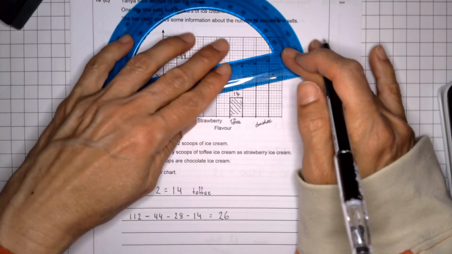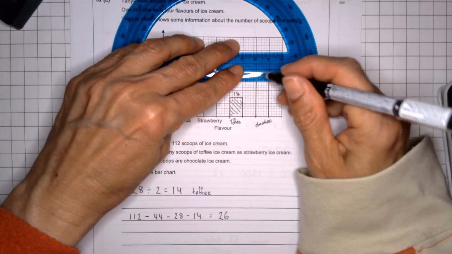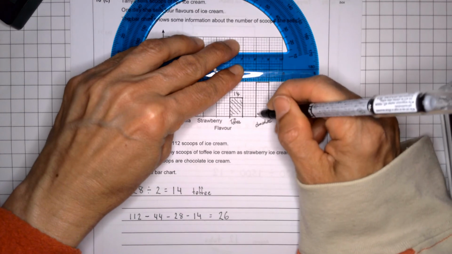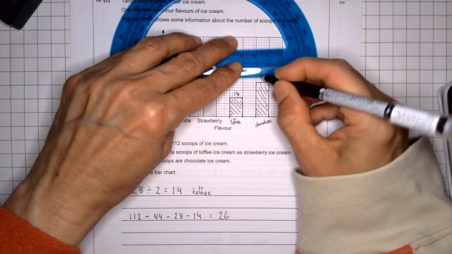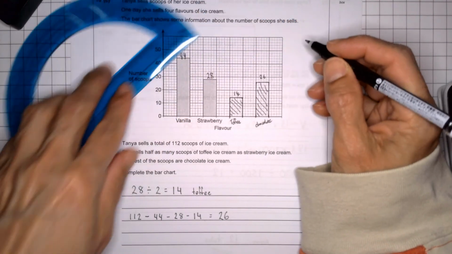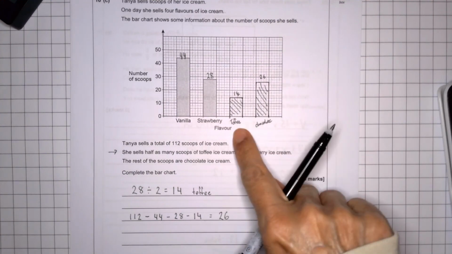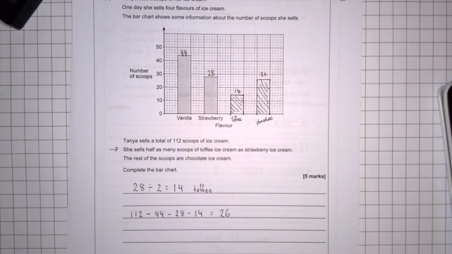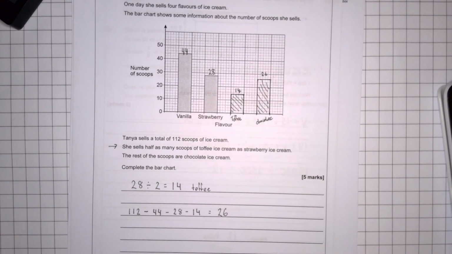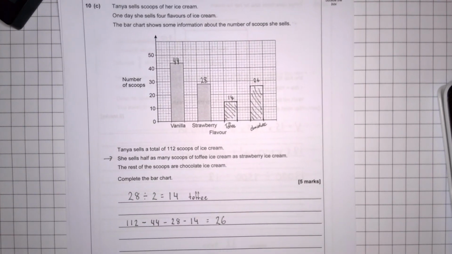Now we're going to draw it. And there. Okay, and that one there is meant to be 26. Excellent, we've labelled it, we've got the right heights, we've got 4 bars and the gaps between them are all the same. Excellent, well done, 5 marks for that.